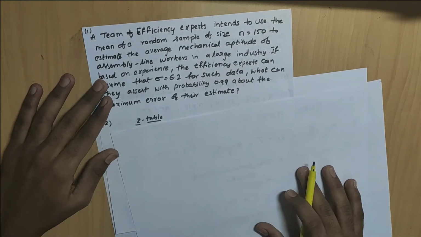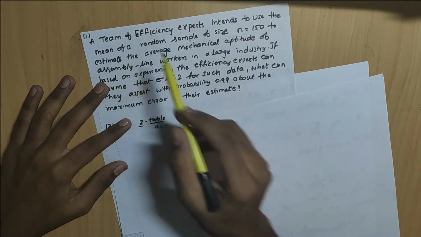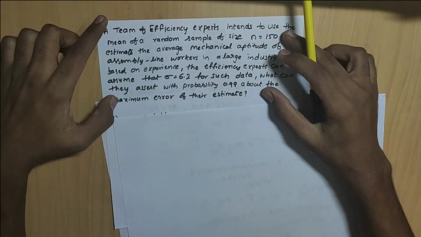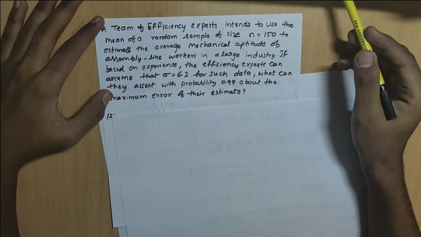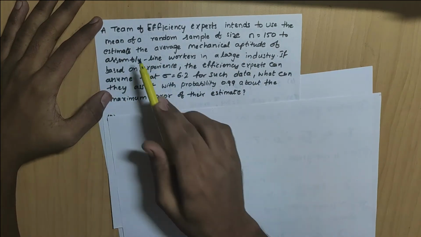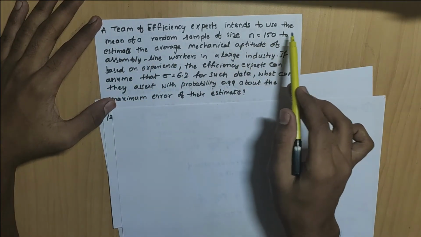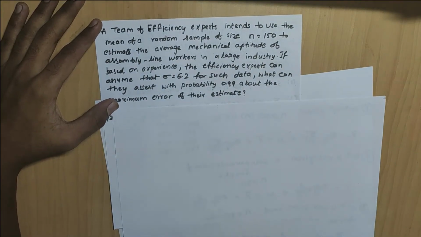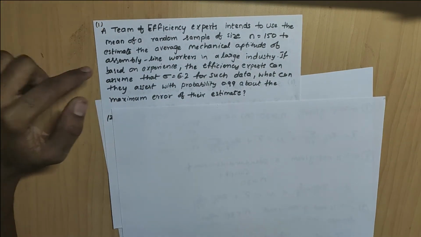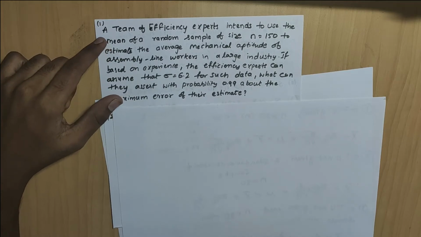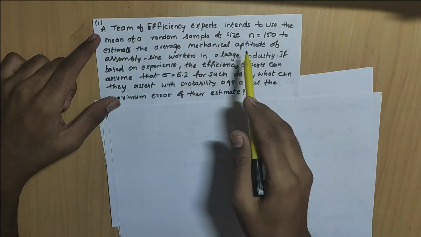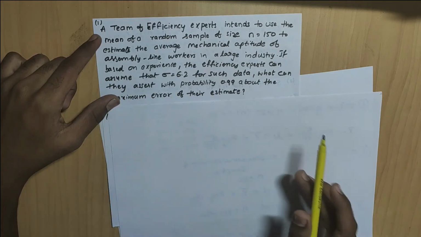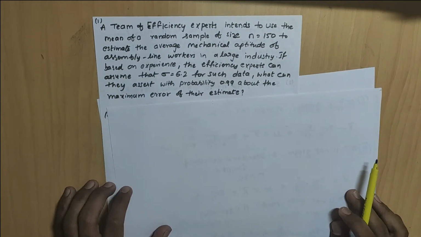A team of efficiency experts intends to use the mean of a random sample of size n equal to 150 to estimate the average mechanical aptitude.